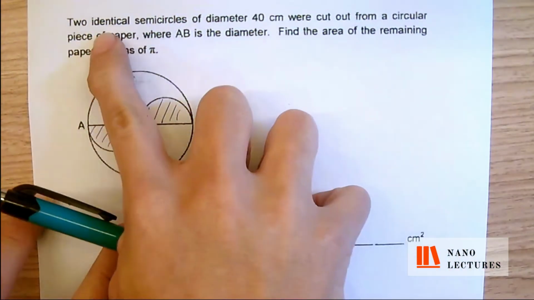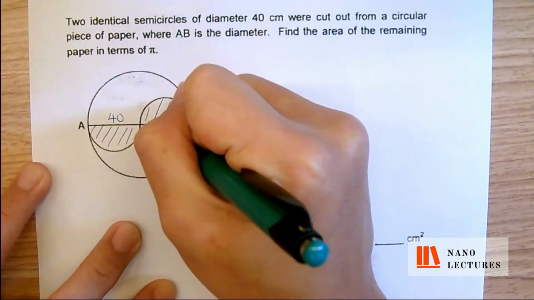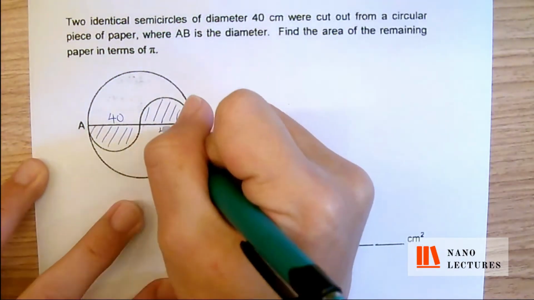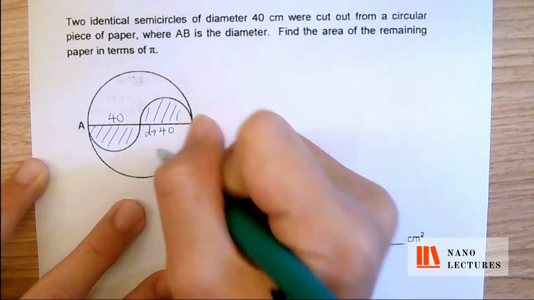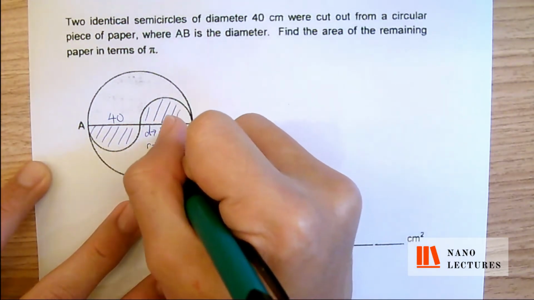So they told us that these two identical semicircles have a diameter of 40. Great. So this will be 40 and this will be 40. What I usually like to do is label. So the diameter of this one is 40, therefore what's my radius? Radius is half of my diameter, therefore 40 divided by 2, which will give me 20.